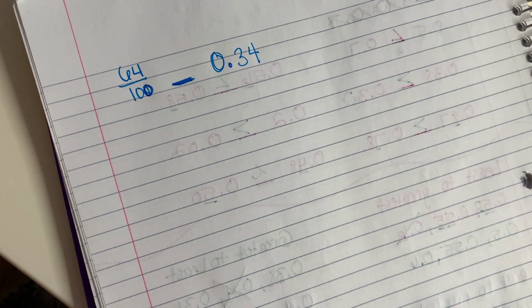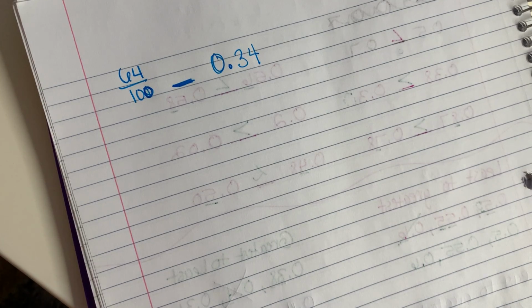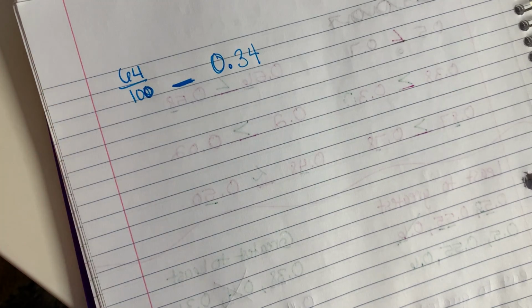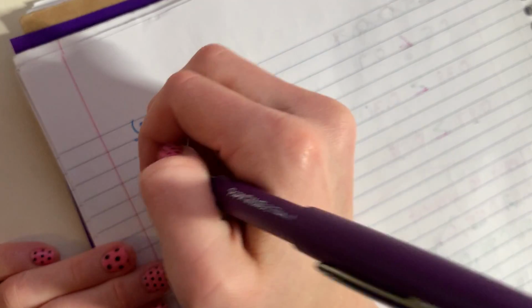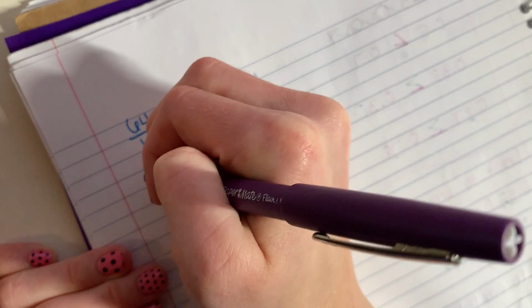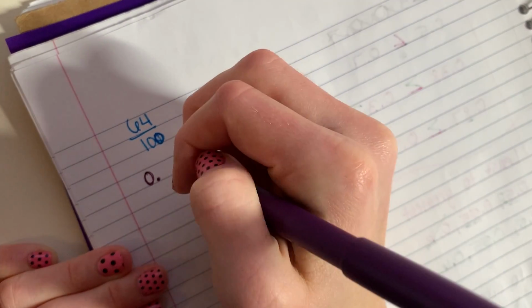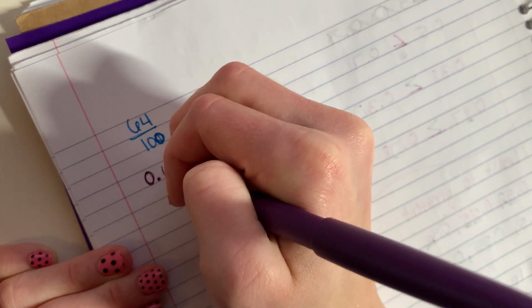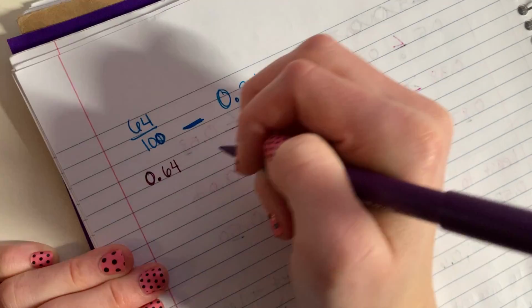So here's what I suggest you do when you come across a problem like this, when you see a decimal and a fraction and you're like, I don't know what to do. They don't look the same. Just change one of them into the other. So if you prefer to work with decimals, then you would change 64 hundredths into a decimal. I know that that's going to be a 0 in the ones place, a 6 in the tenths place, and a 4 in the hundredths place.